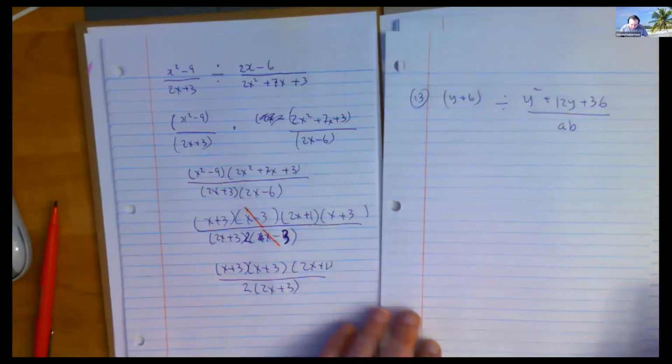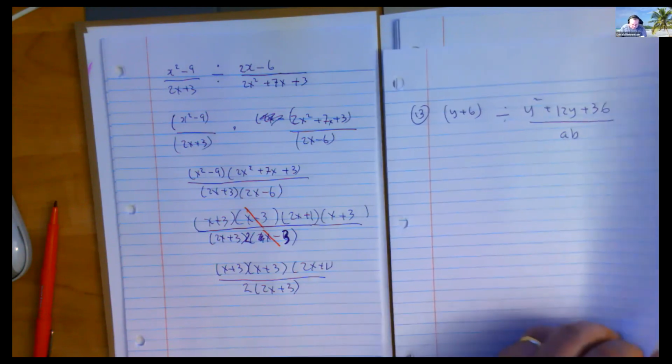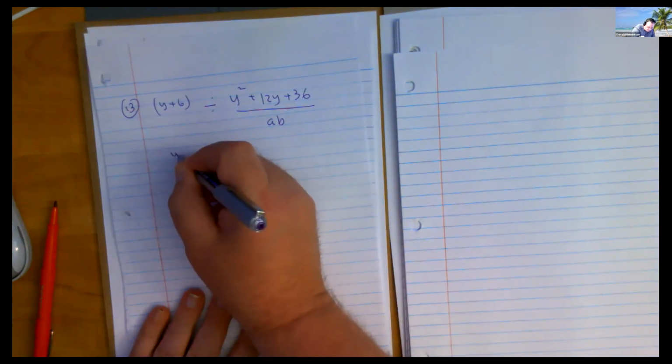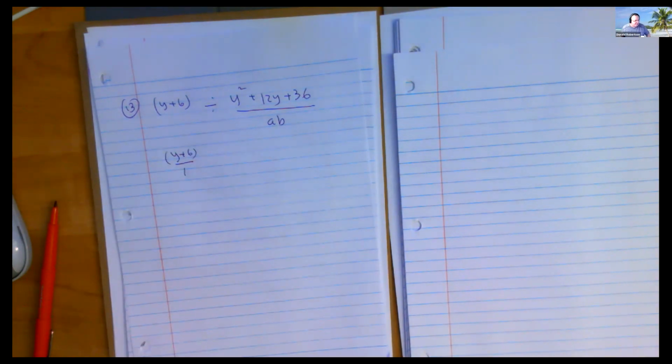So there's a couple of really weird division situations that I didn't cover, and you're never quite sure what's going to be on the menu unless you go through every question. This one I'm picking because it's weird looking. Do you know that y plus 6 can be written as y plus 6 over 1? So now it's a fraction.